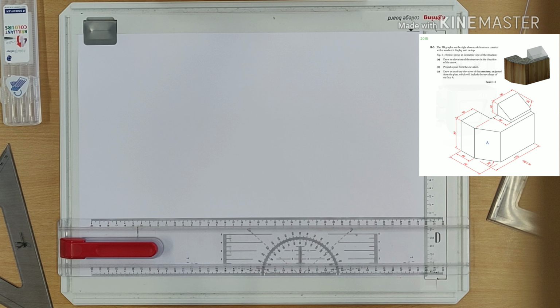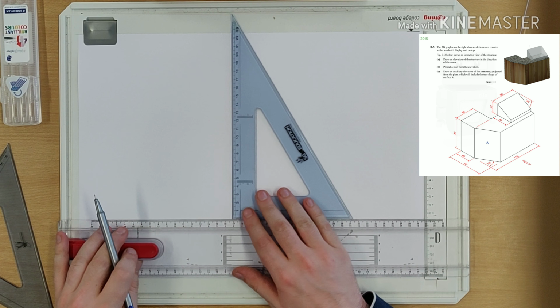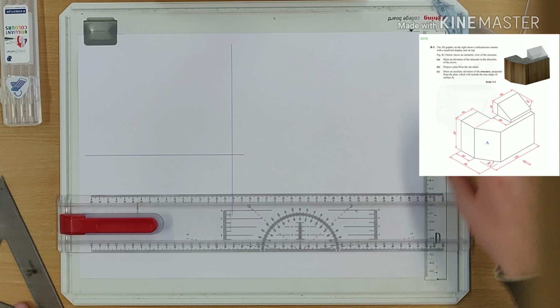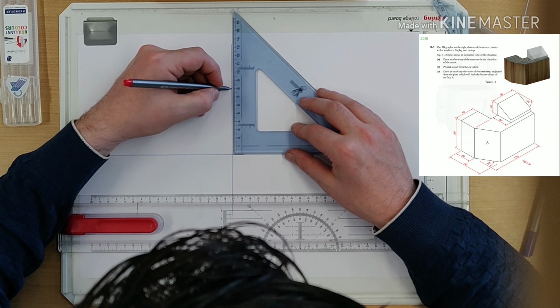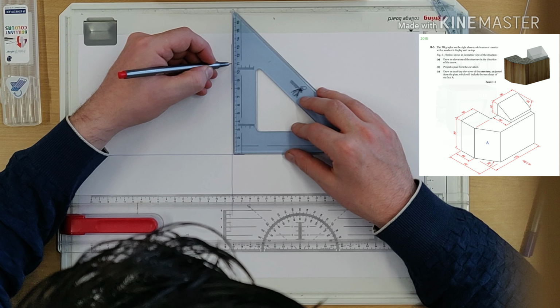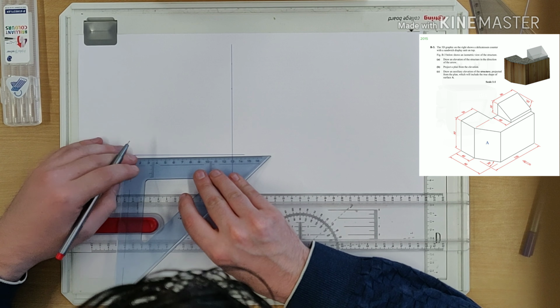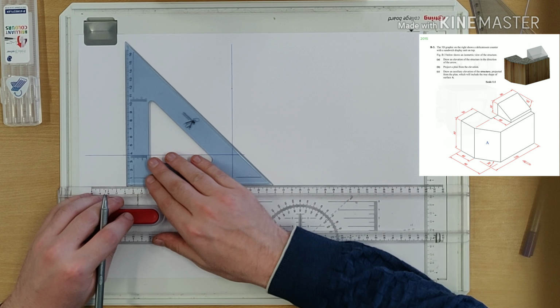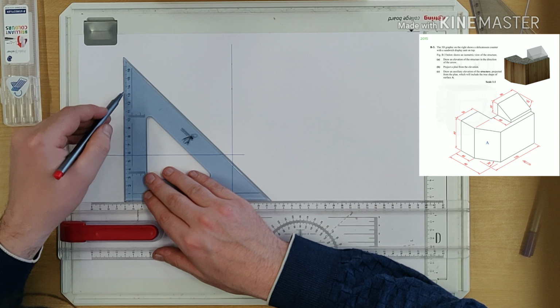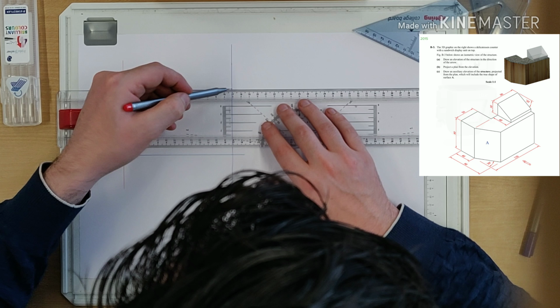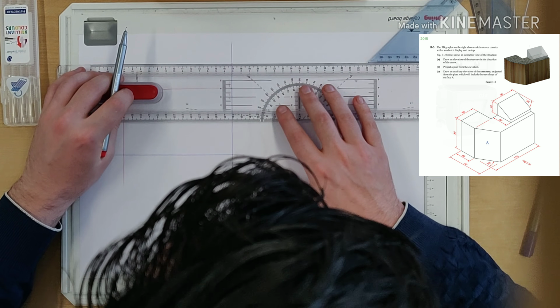I'm first going to start this drawing by marking out my XY line. I have now already decided that my elevation will appear on the left hand side of the sheet and the plan directly under it, leaving the right hand side of the page free for my auxiliary elevation. I've marked the overall height of the object, which is 80 plus 30, and the overall width, which is 130. So I know that my elevation must now fit inside this box.